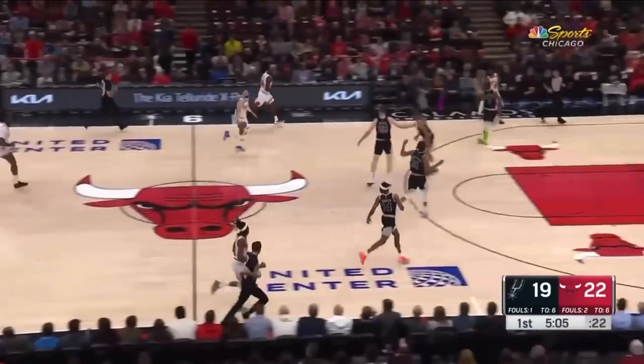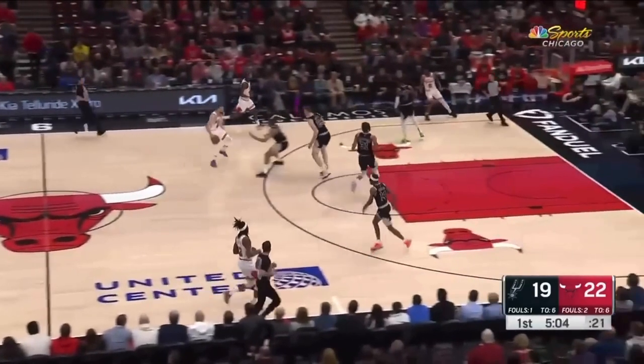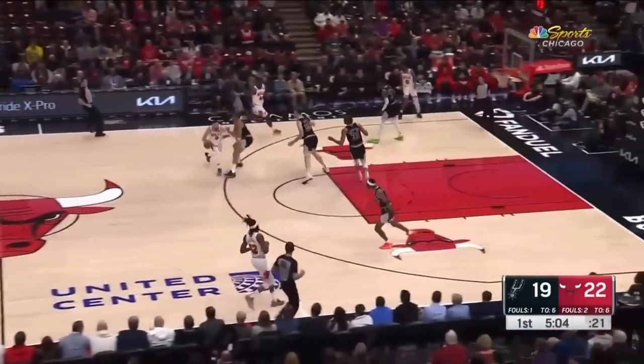What is this Spurs player doing? Get your feet set in a defensive stance. Look at this. Why are you moving your feet upward? So you're going uphill as Zach LaVine's going downhill.